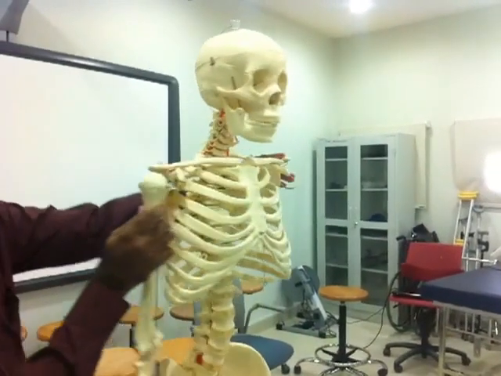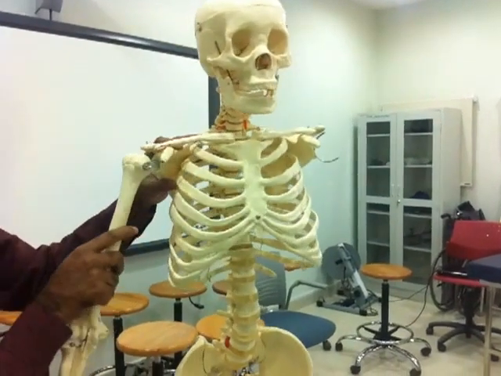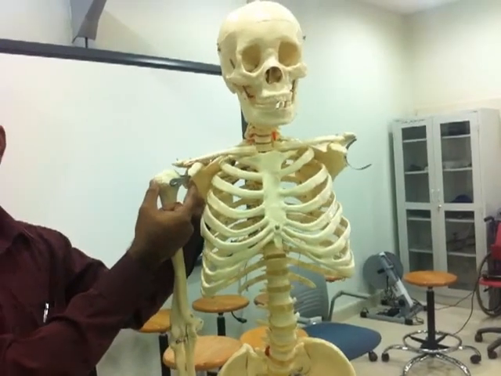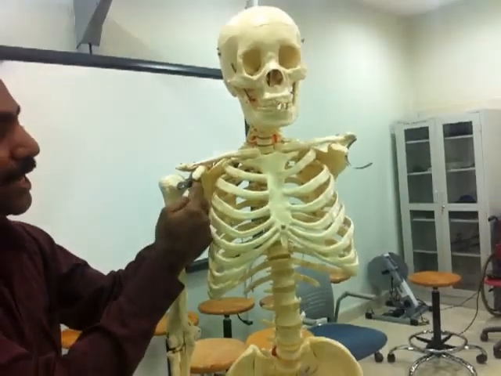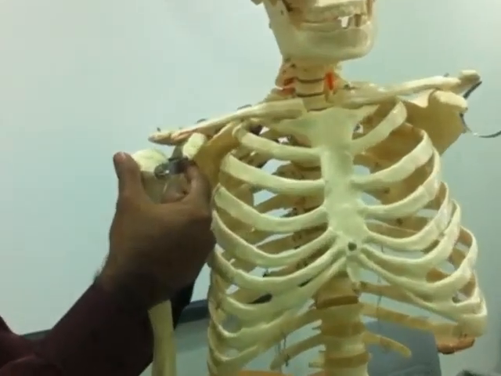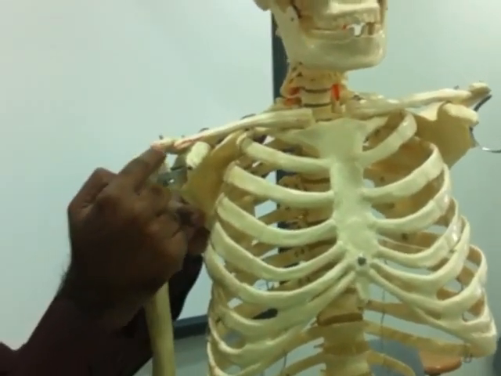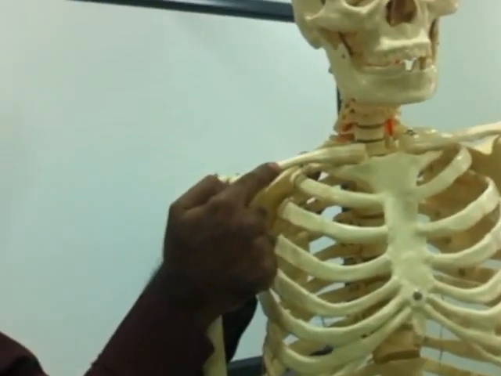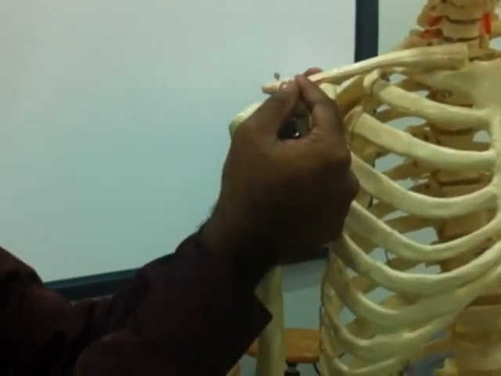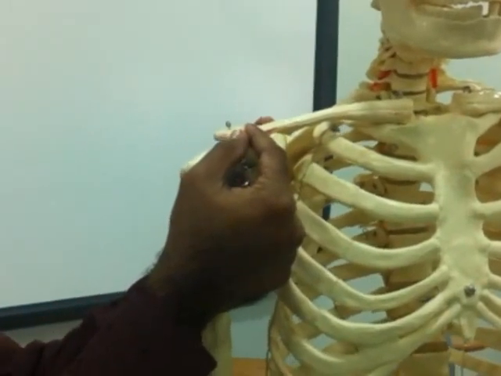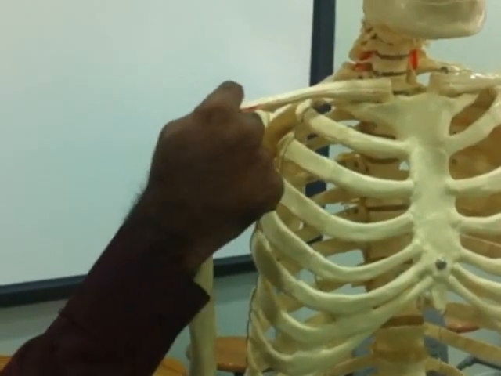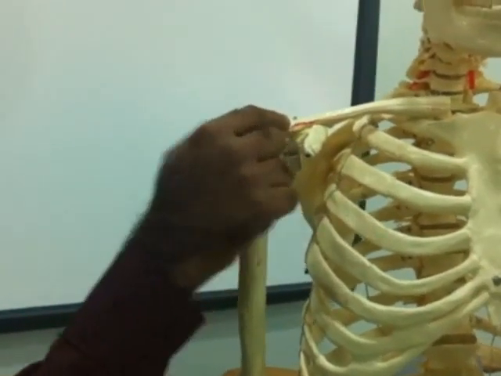Now coming to the shoulder. The first major, important joint is the glenohumeral joint, that is the joint between the glenoid cavity and the head of the humerus. From here we go. This is the clavicle, and the joint between these two is called the acromioclavicular joint, the joint between the acromion process and the clavicle.